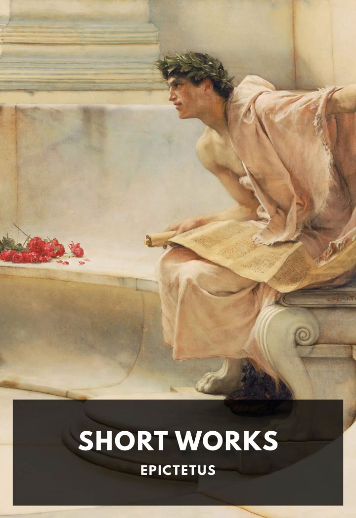Let death and exile, and every other thing which appears dreadful, be daily before your eyes, but most of all death, and you will never think of anything mean, nor will you desire anything extravagantly.